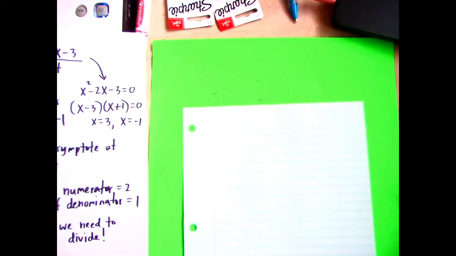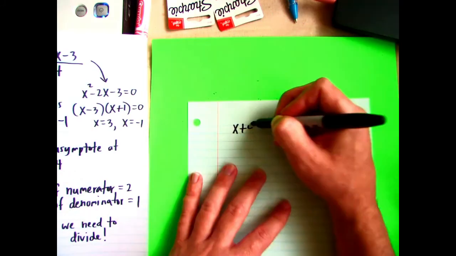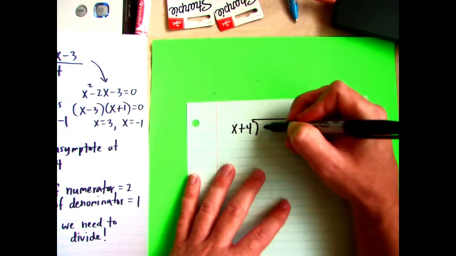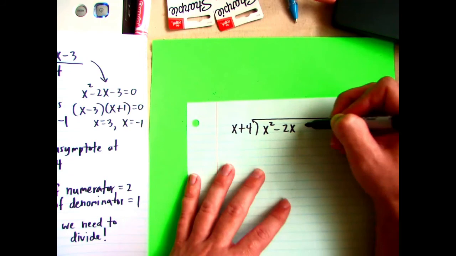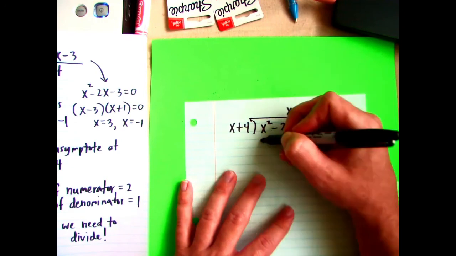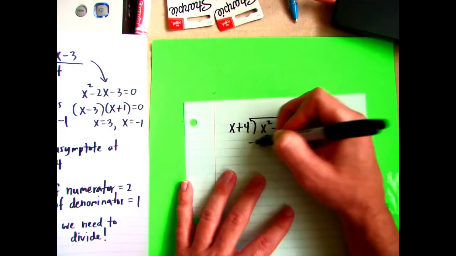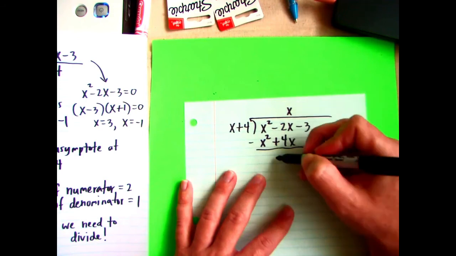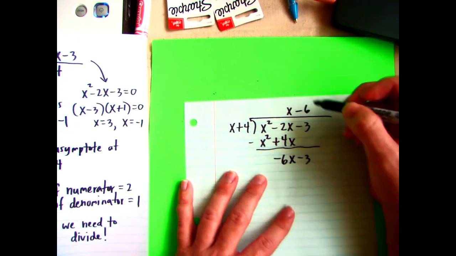So we're going to do long division, x squared minus 2x minus 3 divided by x plus 4. It's a little bit of tedious work here on the side, but we got to do long division. So you got to be able to do this skill. You got to be able to recall how to do this. So when we do long division, the quotient that we get is x minus 6.